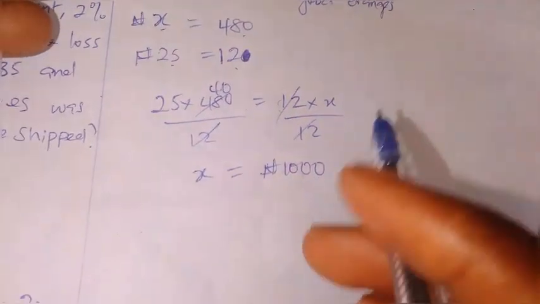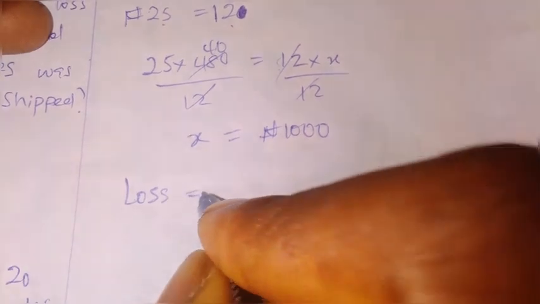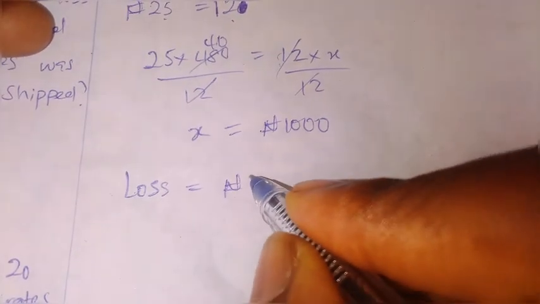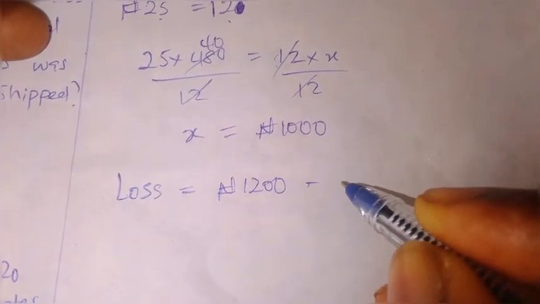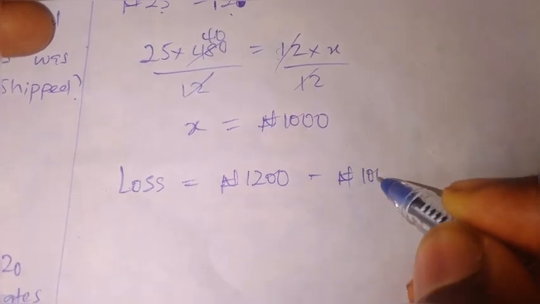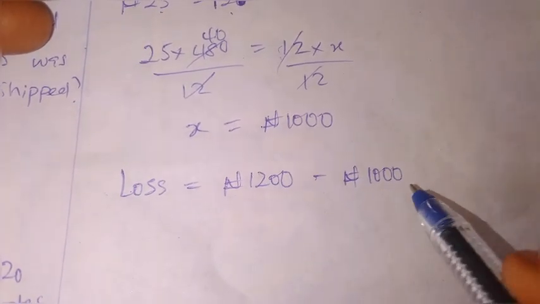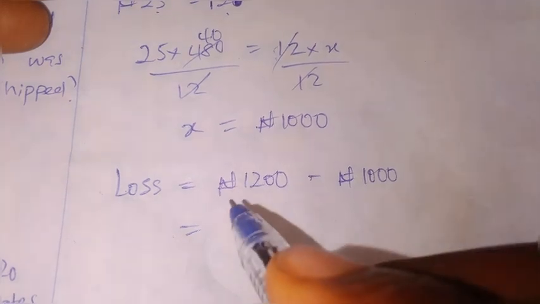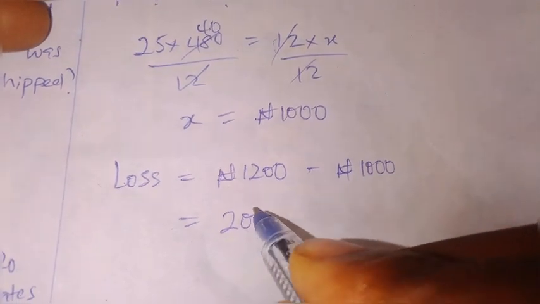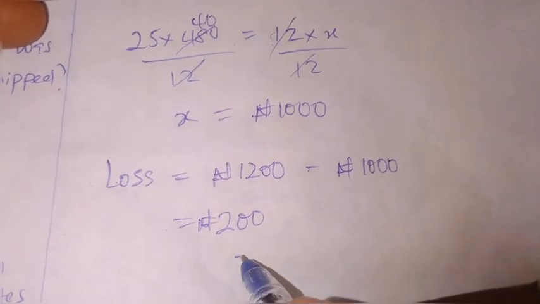1000 naira. Now finally the loss now becomes the initial amount of all oranges, which is 1,200, minus what? 1000 naira, which is the cost of good oranges. Then that's 200 naira. Simple as that.